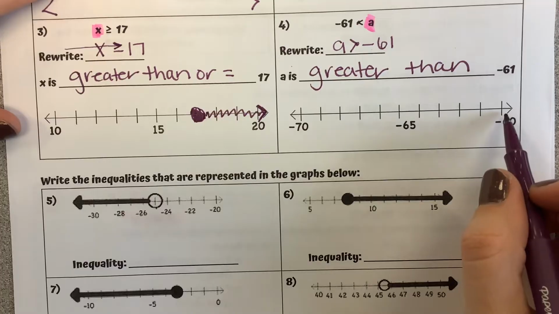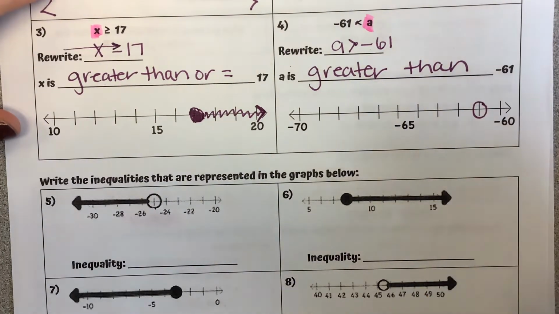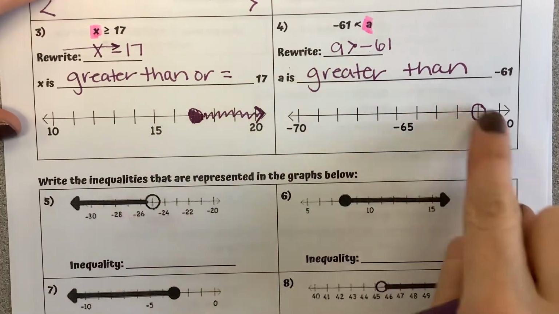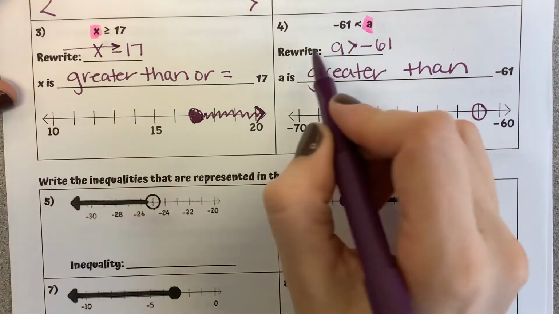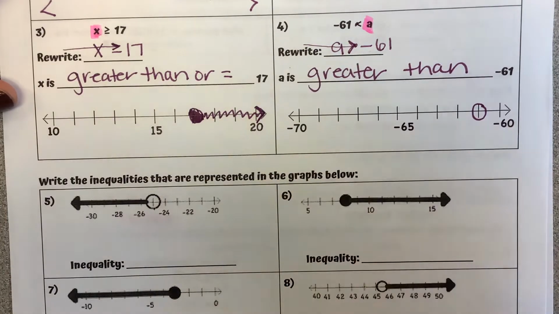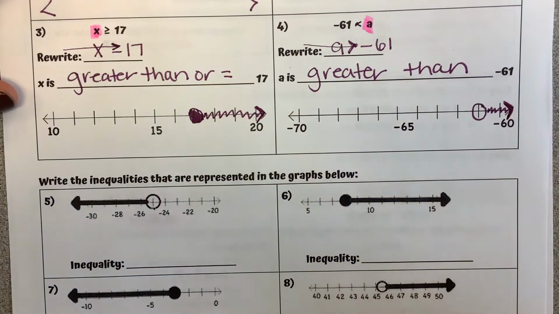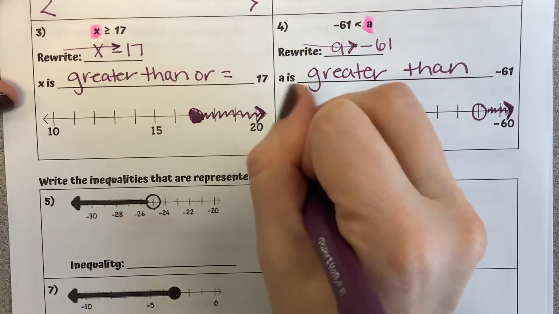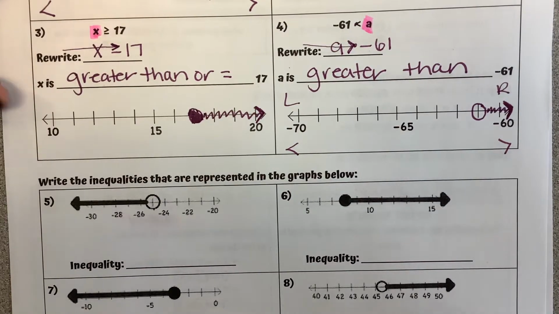So if this is negative 60, negative 61 is right here. There is no equal to part, so I'm leaving it open. Now that my variable's on the left, the symbol points in the direction we need to shade, which is to the right. And if you need to double check, left means less, right means greater.